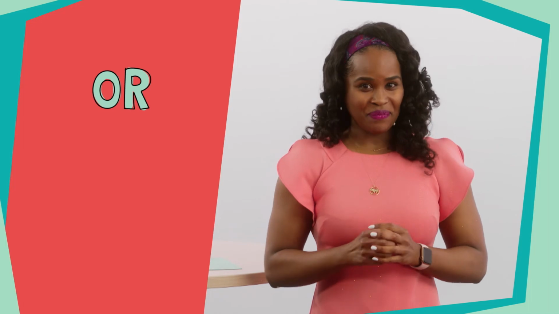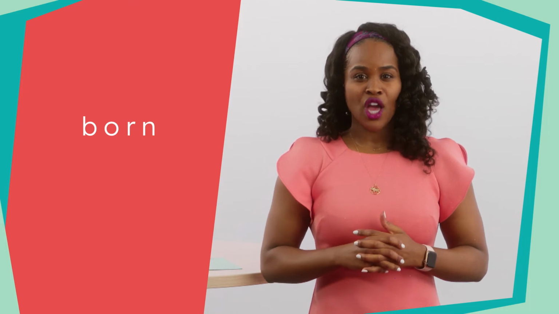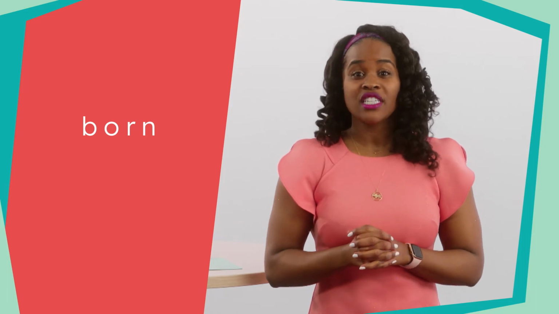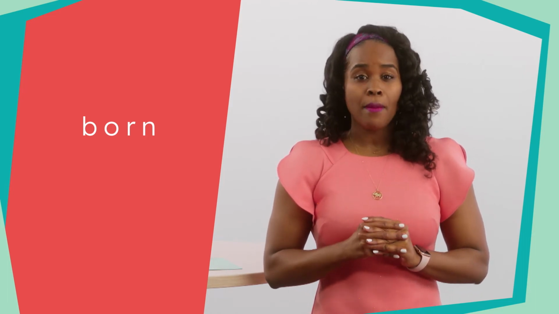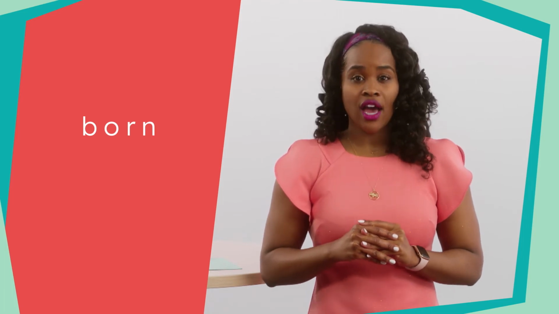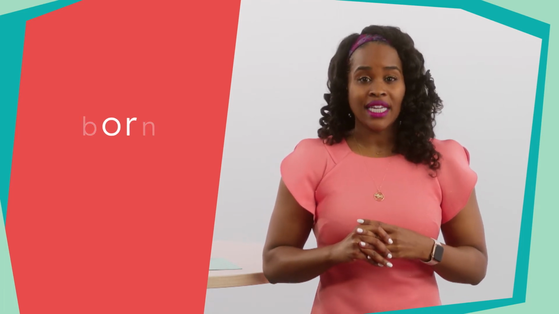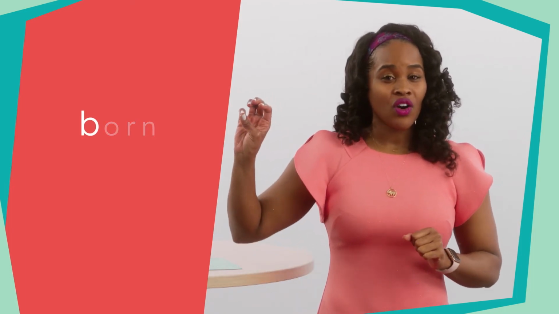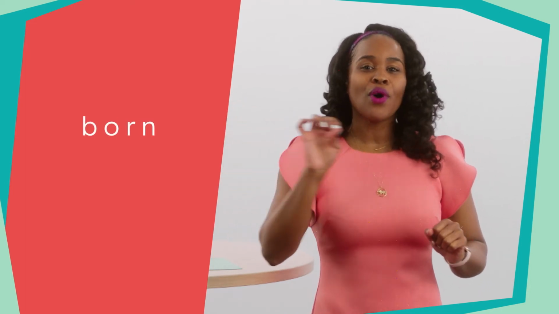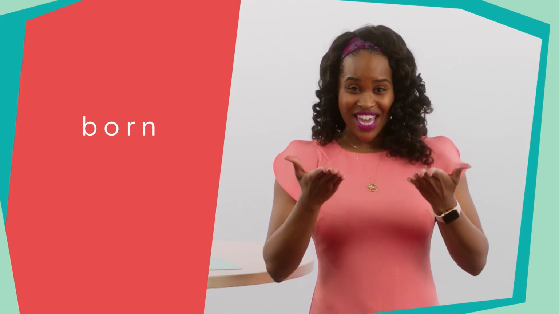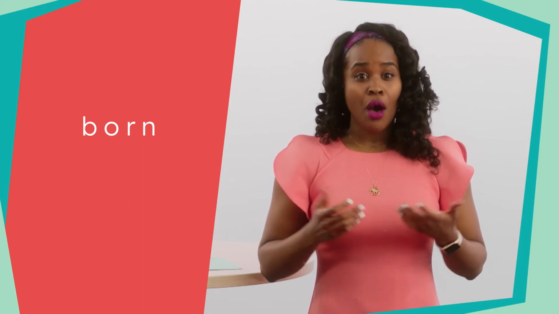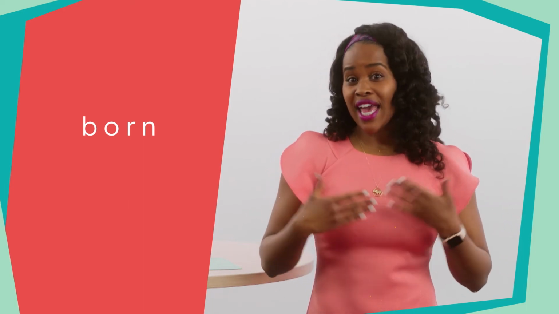Let's see how this works. I'm going to build a few words. Let's start with this one. Do you know what this word is? I'm going to tap out the sounds in this word to figure out the word I built. Remember, OR makes the OR sound. So these 2 letters will be blended together to make one sound. Are you ready? Okay. B or born. This word is born. Can you say born? Listen to the sound of the OR in the word born. Bossy R makes the O in the word say or.